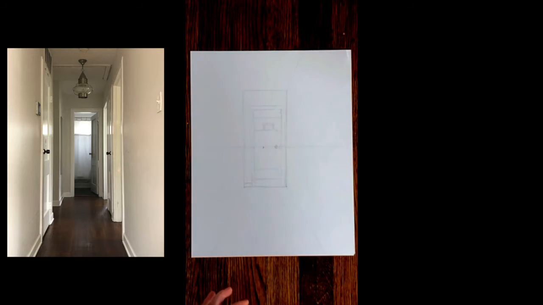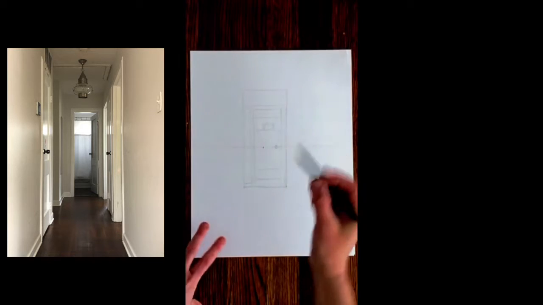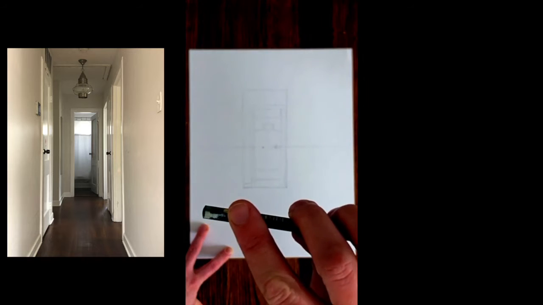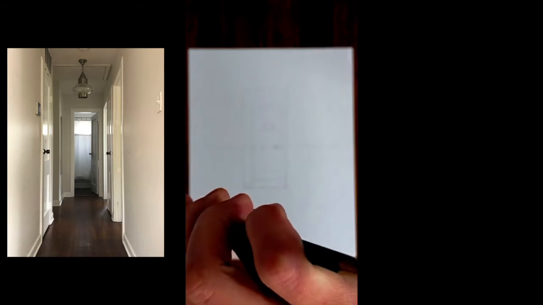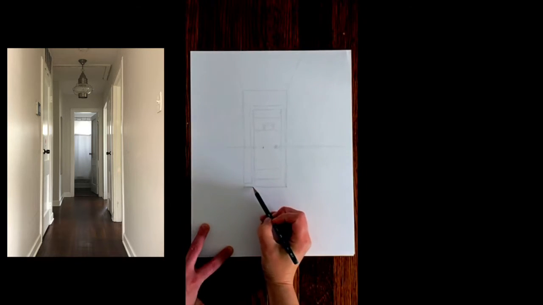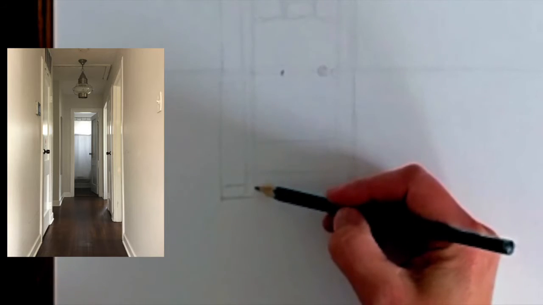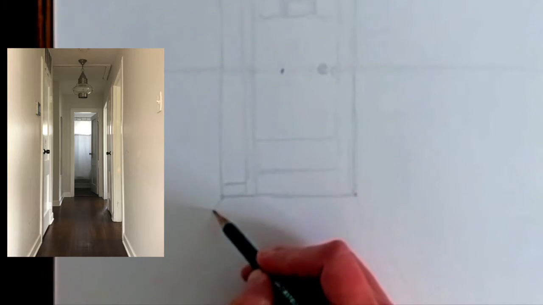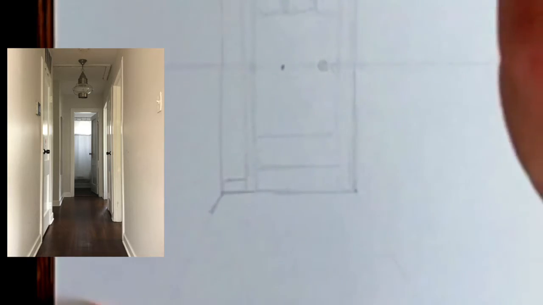So one of the things I need to do is map out where the openings are. So I'm going to look at the length here versus the length here. There's a door here. So what's that length versus this length? Sighting is something you're going to want to use right now. This is shorter than this. So if this comes there, this is going to only be about there, okay? And the other opening is even shorter than that.